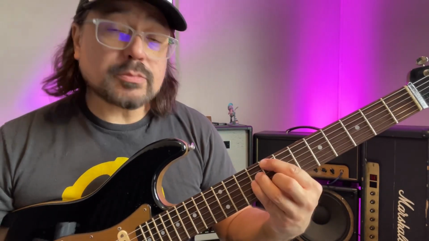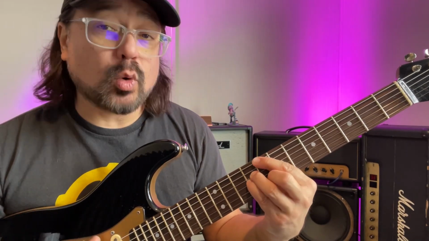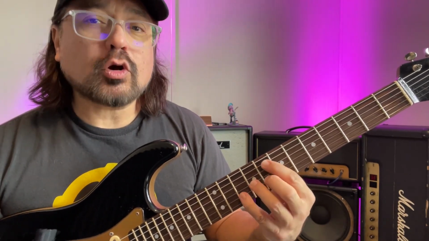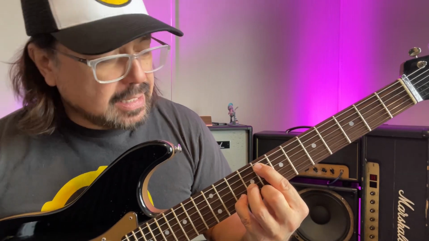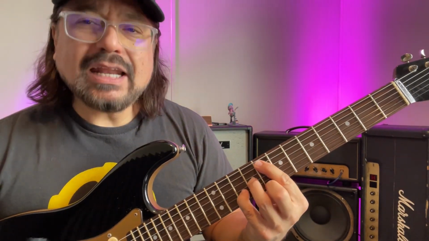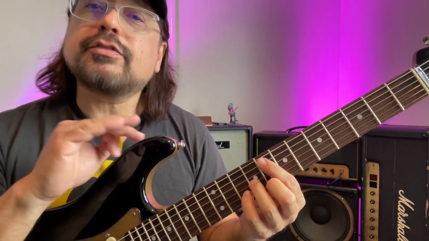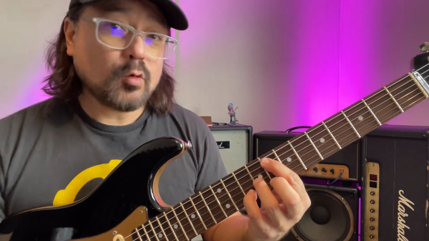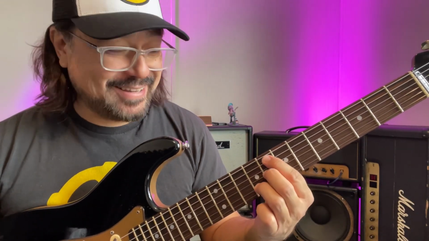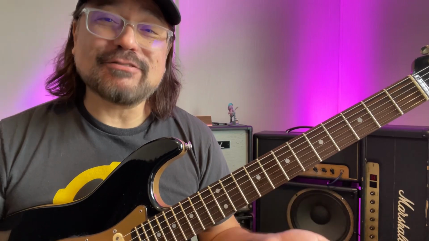So what's going on here, I'm starting with the C major 7, it's the 1 chord. Then I'm going to the 4 chord, but I'm playing it like this. I'm kind of leaving off the 1st string. I'm leaving off the 5th. Why? Because it's a lot easier to play it that way when you leave off the 5th.